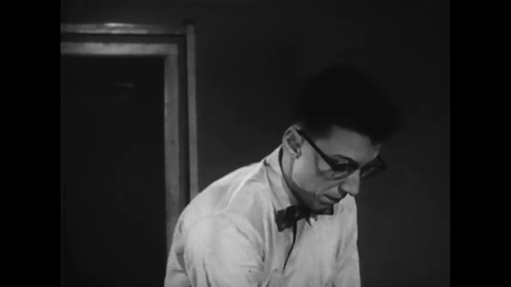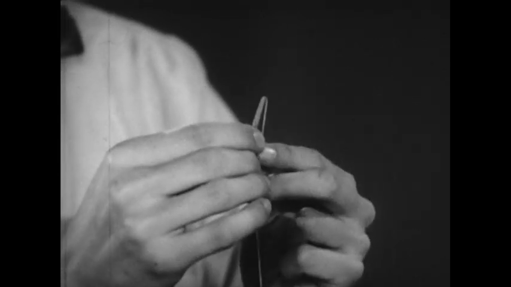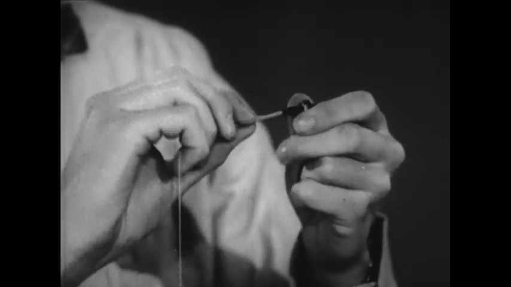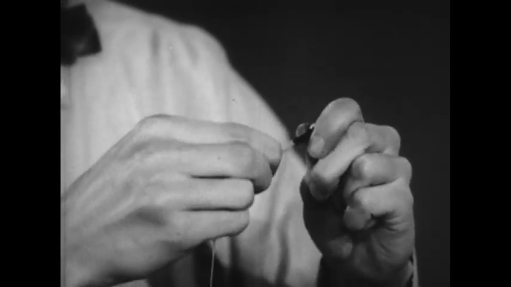To mark this point, we'll set up our plumb line. Fold the end of the string over the small stick and wedge it into the hole in the bottom of the set screw.